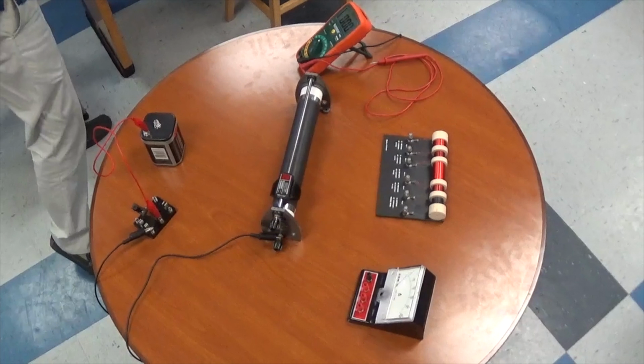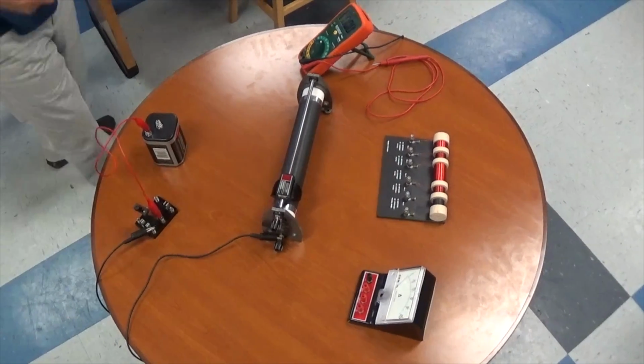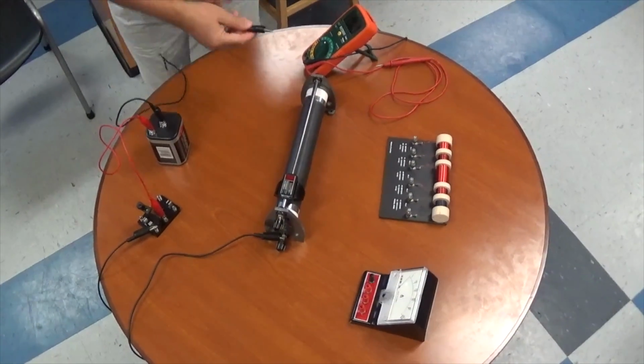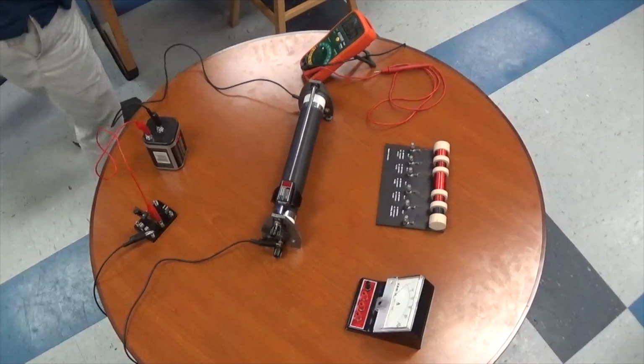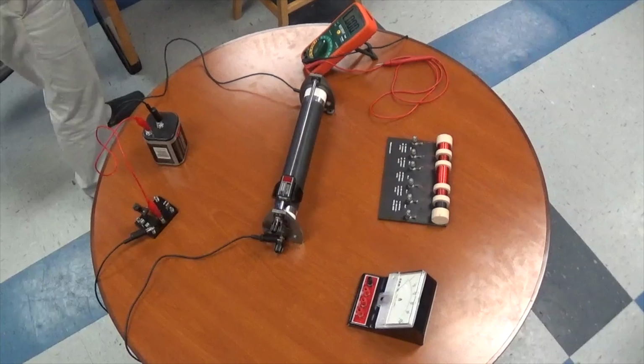Next, we take an alligator clip from the opposite side of the switch to the bottom cap of the two-capped end of the rheostat. Then we take an alligator clip from the positive end of the battery to the other end of the rheostat. This end has only one cap.